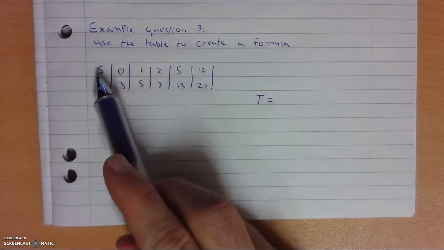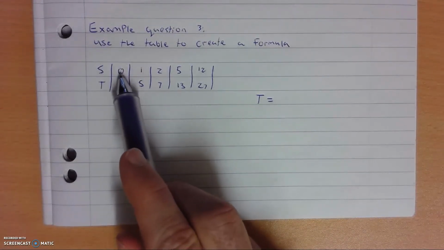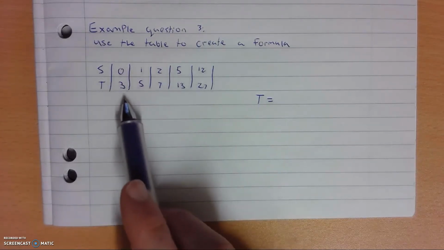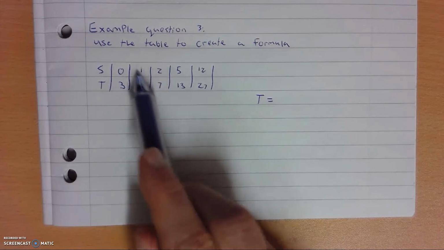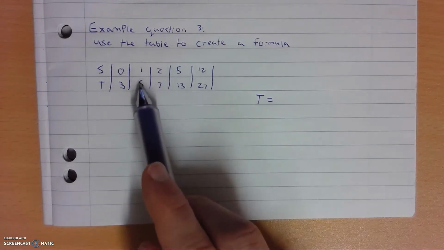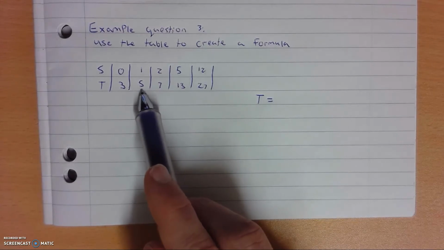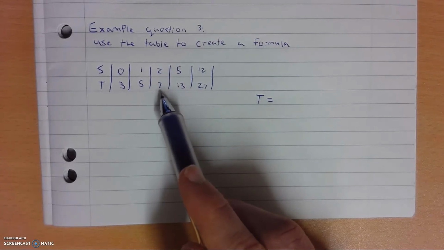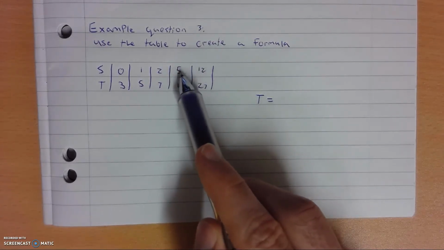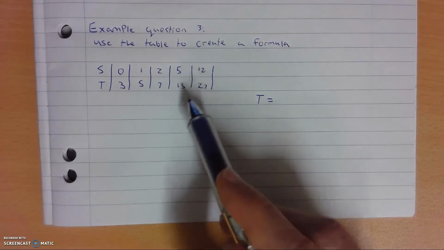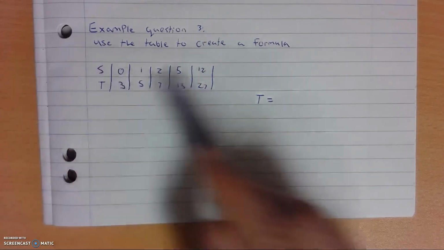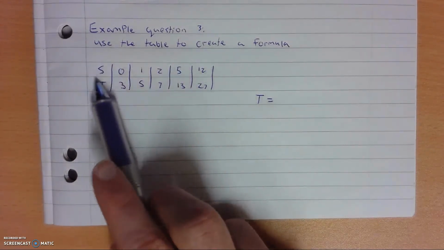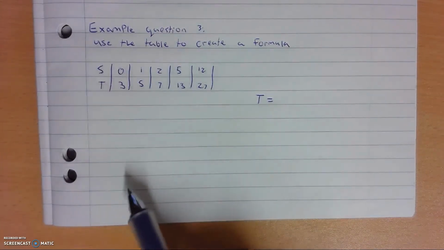I'm going to try timesing S by 2. So 2 times 0 is 0, plus 3. All right, 2 times 1 is 2. What do I need to do to 2 to get to 5? Plus 3. 2 times 2 is 4. What do I need to do to 4 to get to 7? Plus 3. 2 times 5 is 10. What do I need to do to 10 to get to 13? Plus 3. So I've found a trend straight away. What I need to do is times my S value by 2 and then add 3.